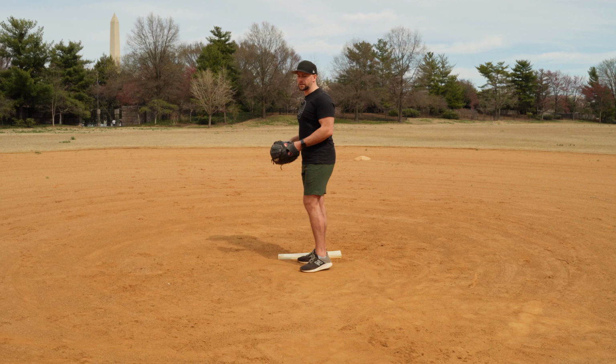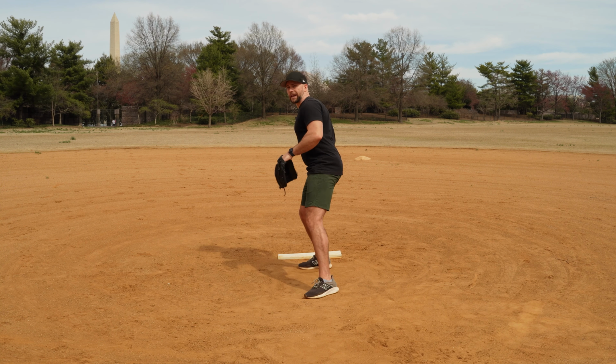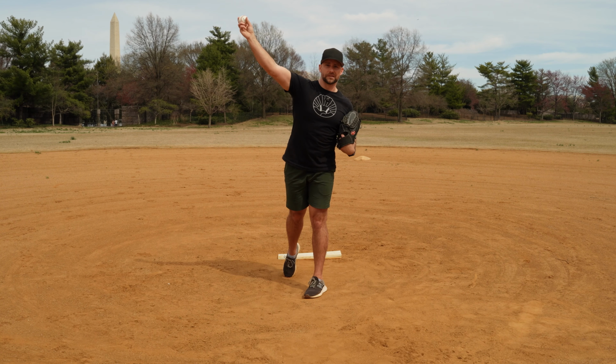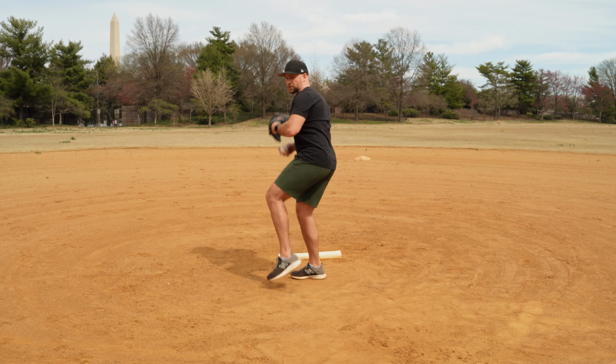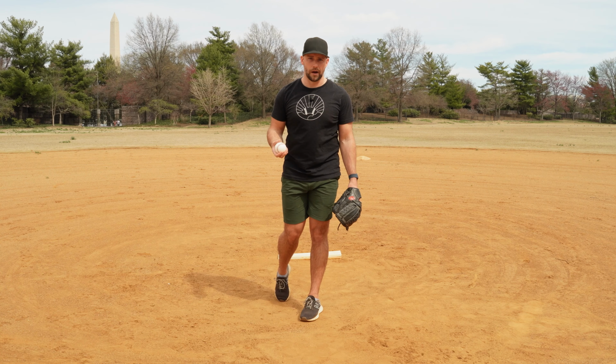When players get fatigued, different aspects of their mechanics change. And sometimes they don't have the leg strength left to really use their front side to stay up and get on top of the ball. What happens is they start to drift down the mound, rush a little bit more, and their arm slots tend to drop. Mental causes of an arm slot that drops.